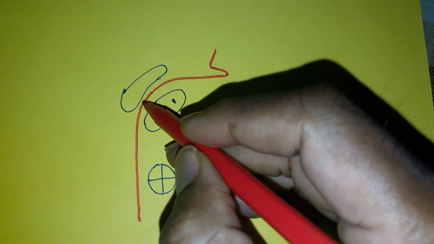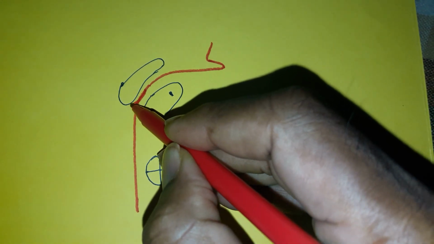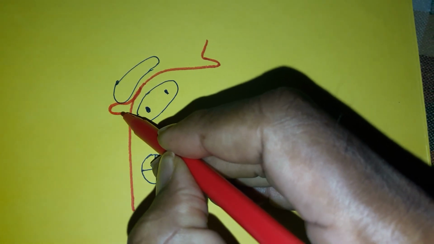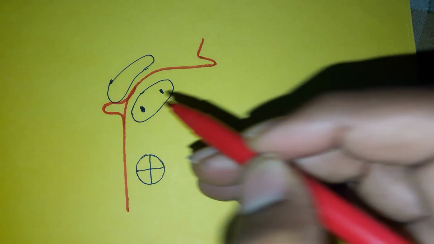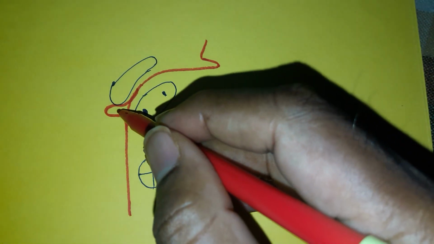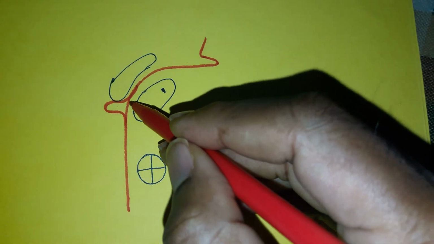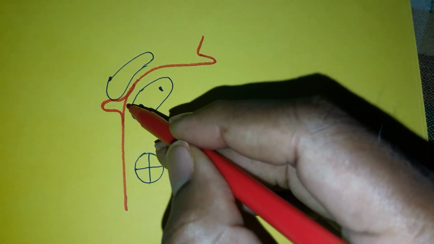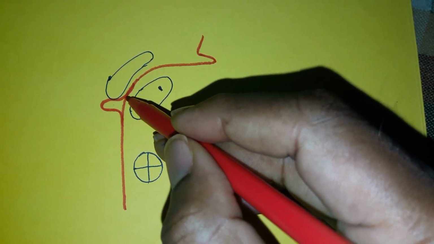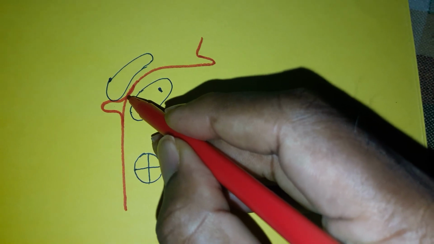The first most common variation is dorsal hump. That is a hump just below the lateral semicircular canal. That is the most common variation. And next one is posterior curvature. In the same way, anterior curvature.